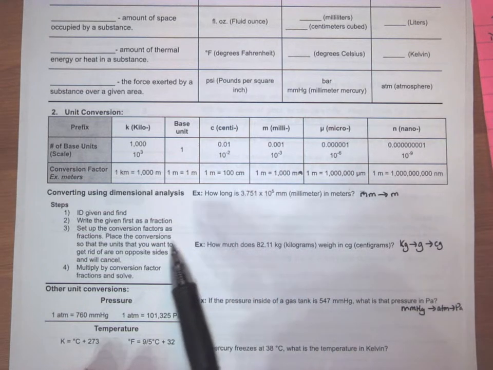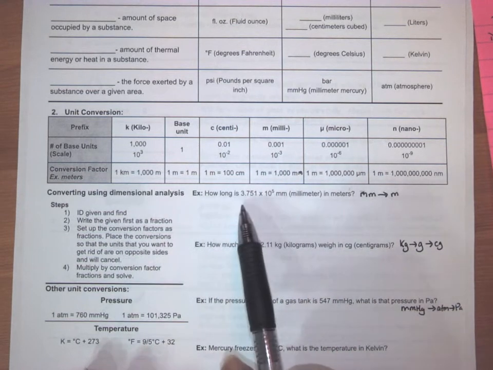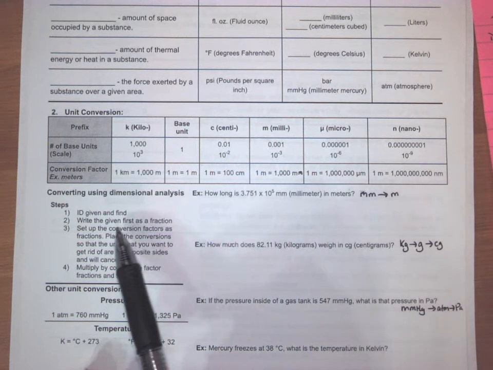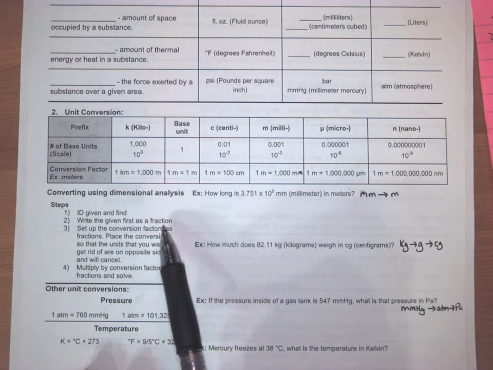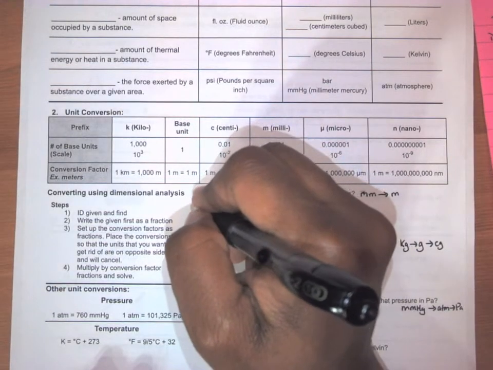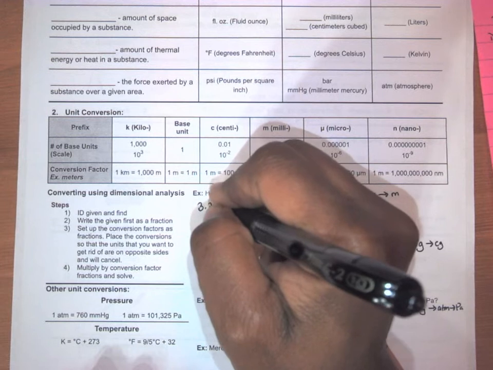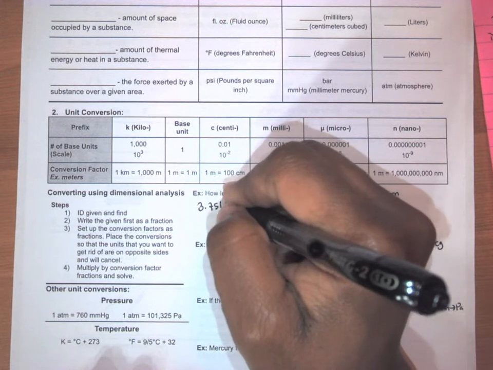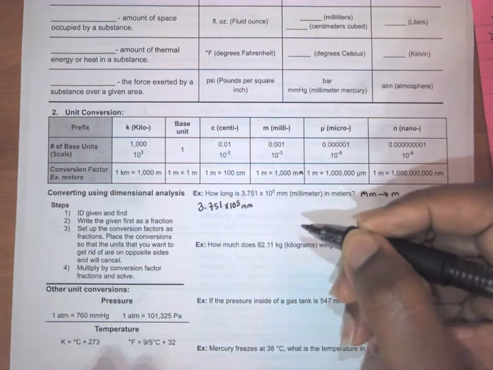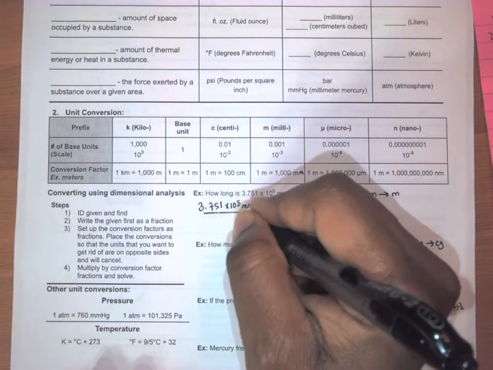So let's go ahead and do this setup. Identify my given and find. I'm given this value in millimeters, and I want to find it in meters. Then write the given first as a fraction. So I'm going to write this as 3.751 times 10 to the 5 millimeters, and to write it as a fraction, I just put it over 1.